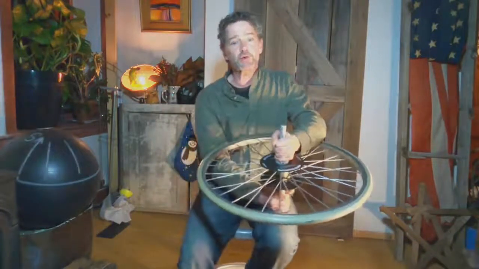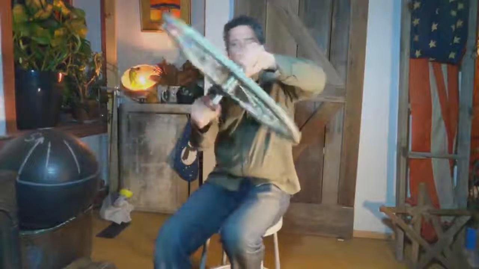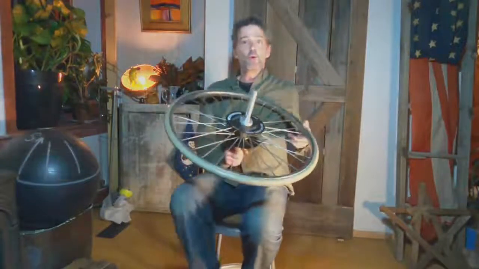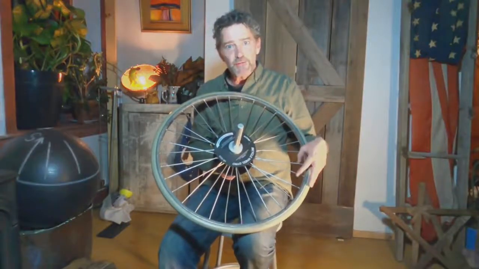That's what gives that weird feeling when this wheel is spinning fast and you try to change the direction of the axis. Whoa, it feels weird. I go like this, but what it wants to do is this. All right? But, meanie that I am, I'm preventing it from doing what it wants to do.